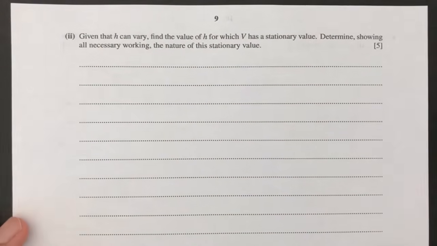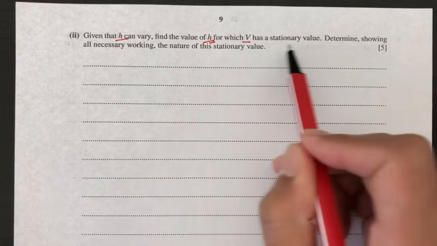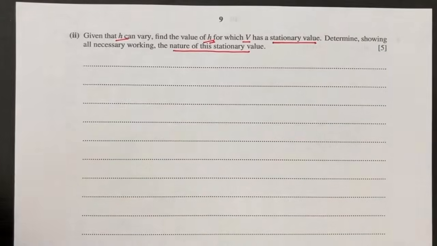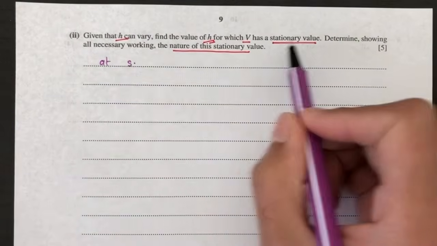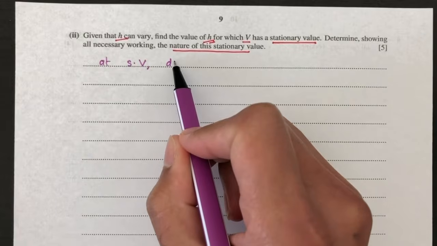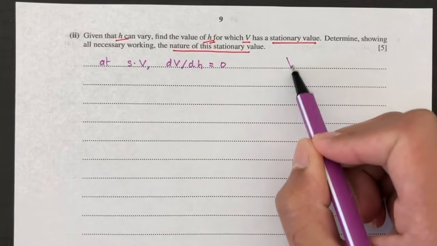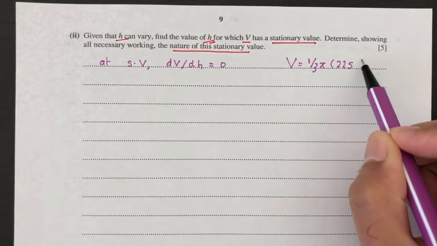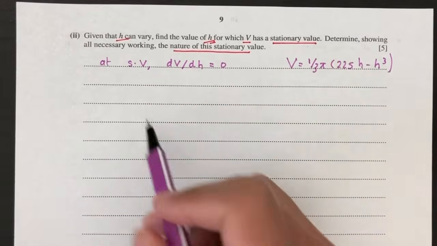It says that given the value of h can vary, find the value of h for which v has a stationary value. Determine, showing the nature of the value as well. So let's do that. As you guys must know by now, at stationary value, here we have dv by dh is equal to 0. Our equation is v equal to 1/3 pi 225h minus h cube. So how would you find dv by dh? Let's do one by one.